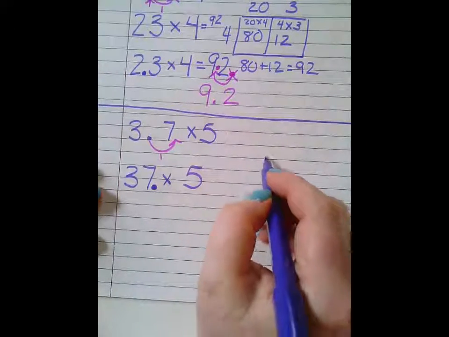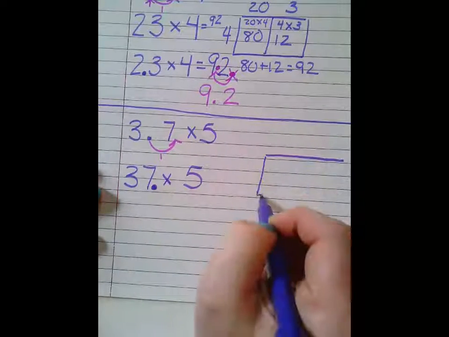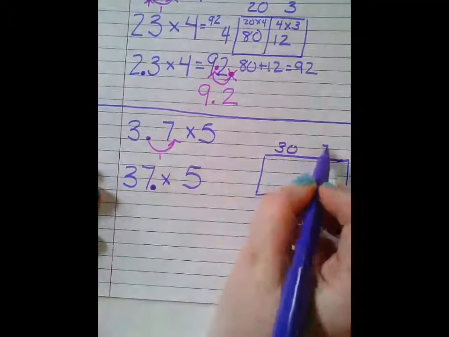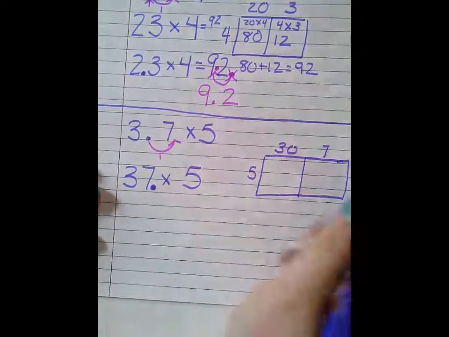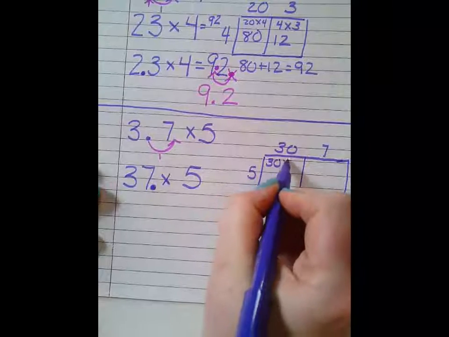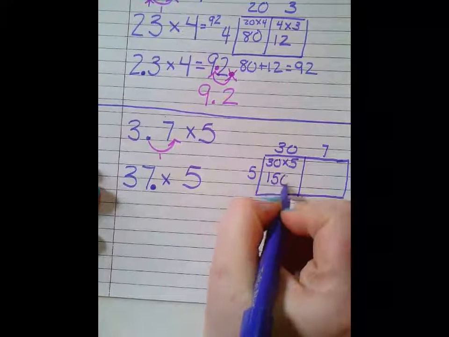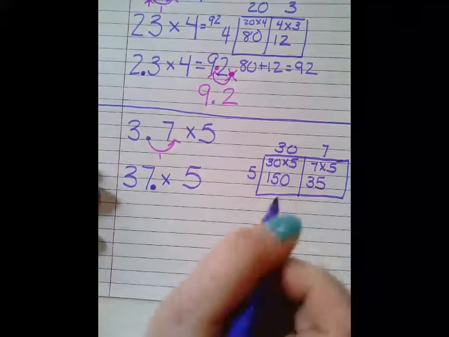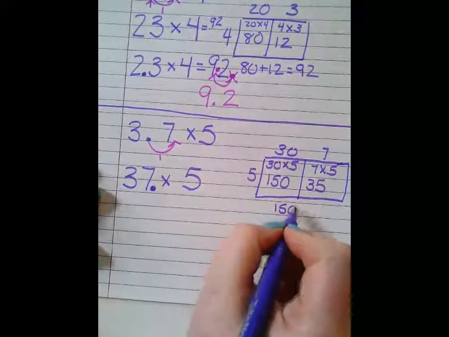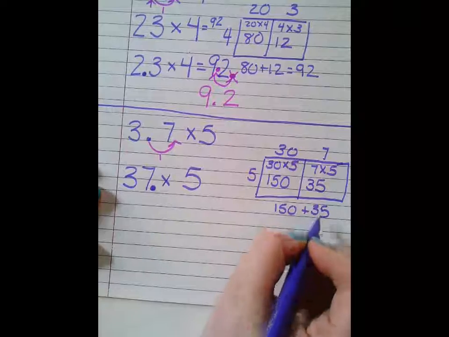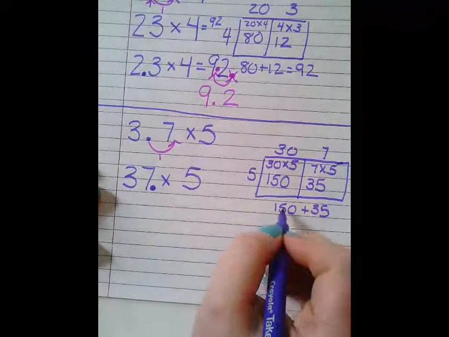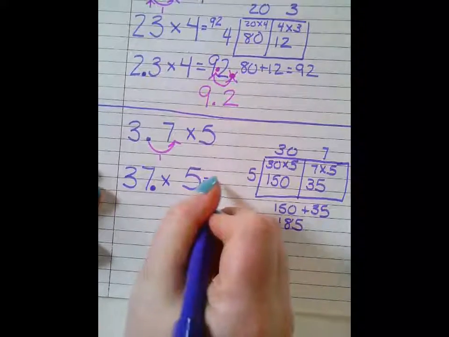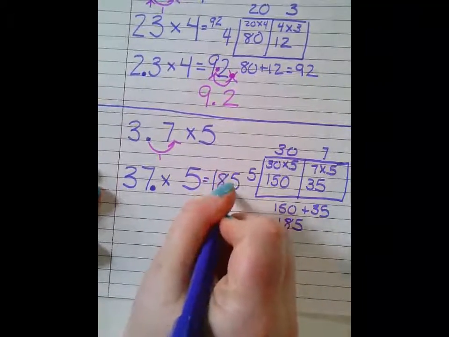So now we're going to do our decomposition model, and we are going to put 30 and 7 on the top and 5 on the side. So we have 30 times 5, which would be 150, 7 times 5, which is 35. We add this up, and we get an answer of 185. So our answer to this is 185.